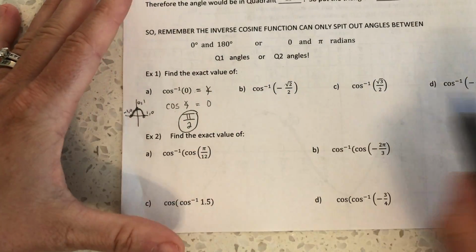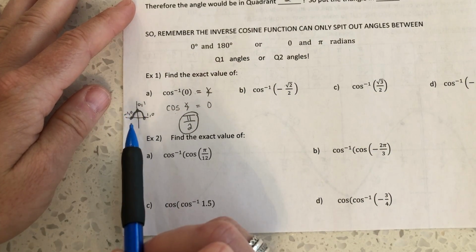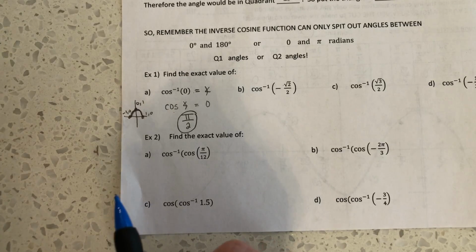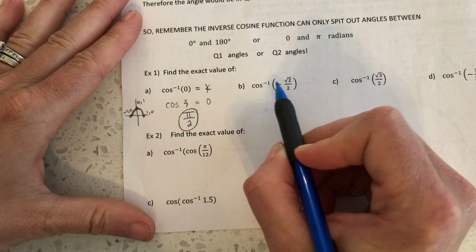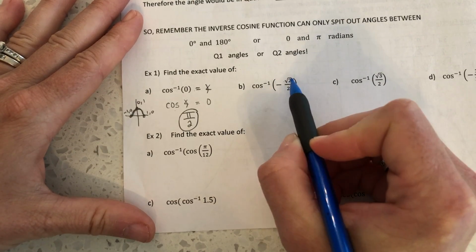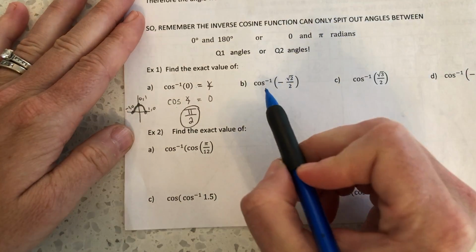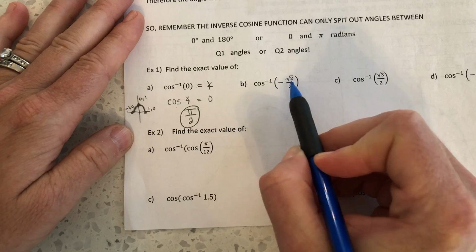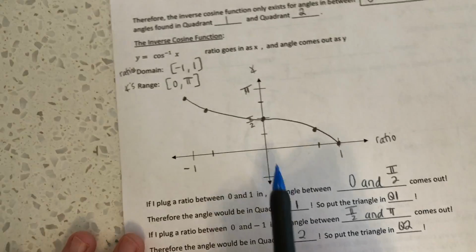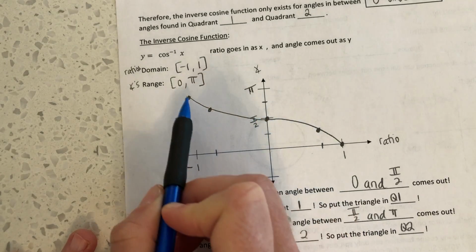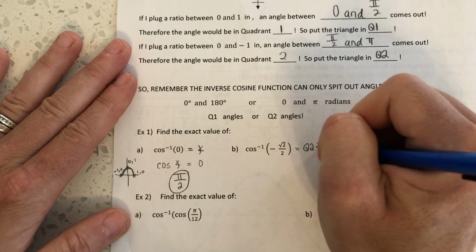Now again, normally when they ask you these ones to find the exact value, your angle has to be special. It's got to be a quadrantal like 0, pi over 2, pi, or it's got to be a pi over 6, pi over 3, pi over 4, or some multiple of them, okay? All right, this one says the inverse cosine of negative root 2 over 2. Well, root 2 over 2 is like 0.7. So that's a ratio between negative 1 and 1, so it's good. So guys, you're taking the inverse cosine of a negative ratio. We know that if you take the inverse cosine of a negative ratio, it's going to spit out an angle in quadrant 2. So we know the answer to this is some quadrant 2 angle.